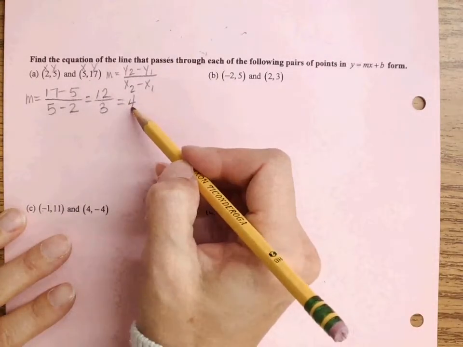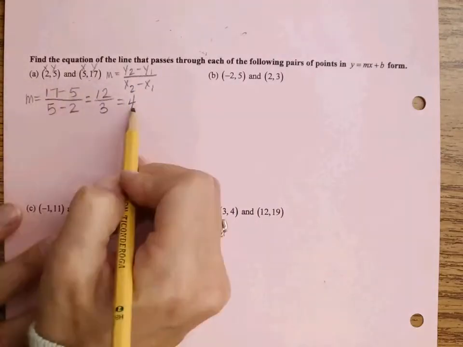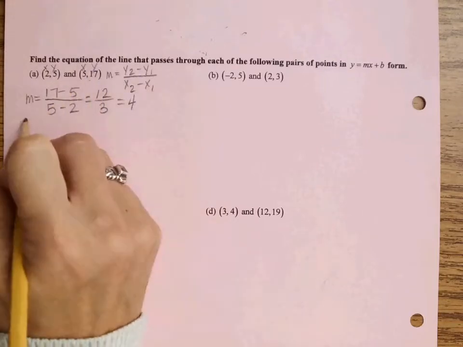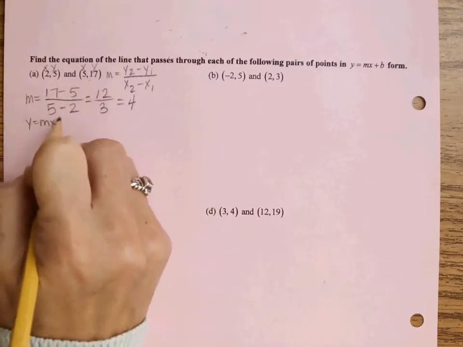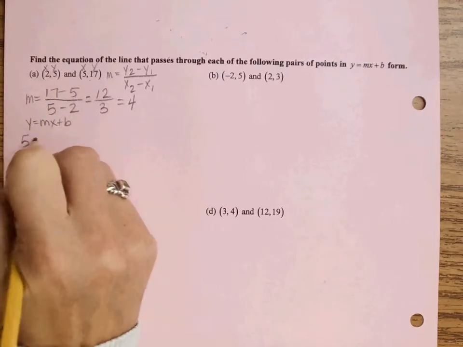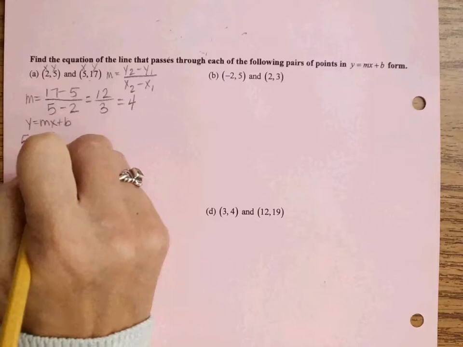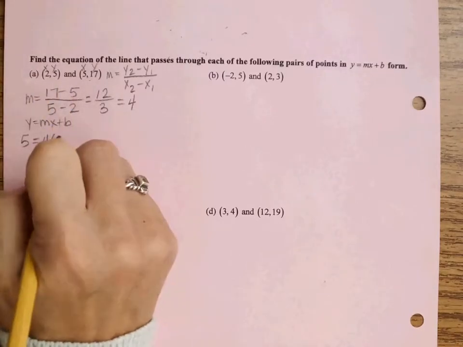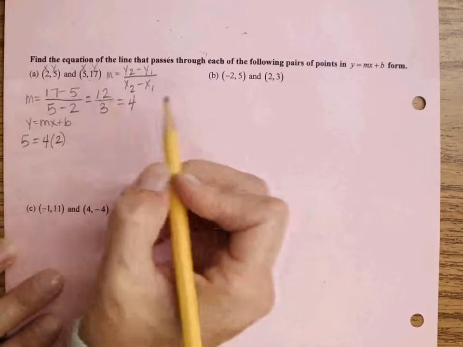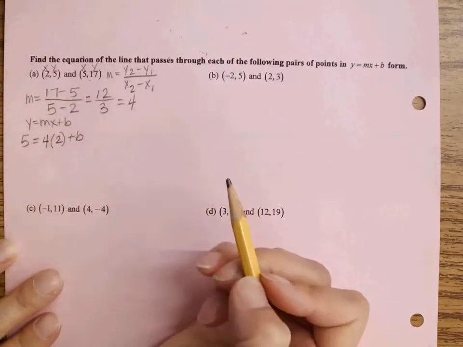Now we're going to do the same thing that we did up top, where I know an ordered pair, I know my slope, we solve for b. So again, y equals mx plus b. For y, I'll just pick 5. It really doesn't matter which ordered pair you choose. Just pick one. My slope we just solved for is 4. My x value is 2. Pick the corresponding one: if I pick 5, I have to pick 2. Then plus b. That's all I did, made my substitutions.